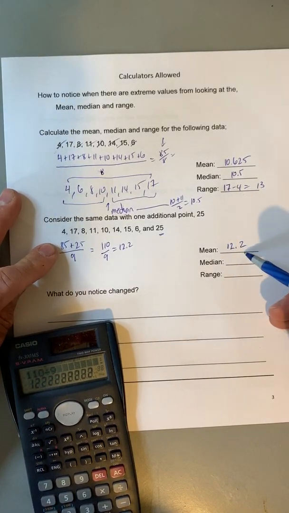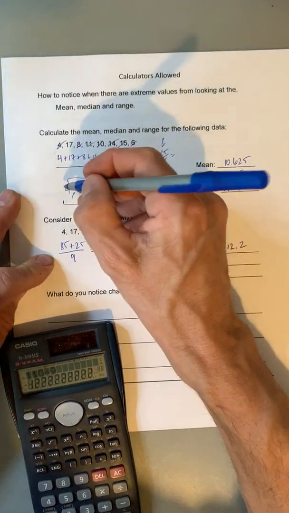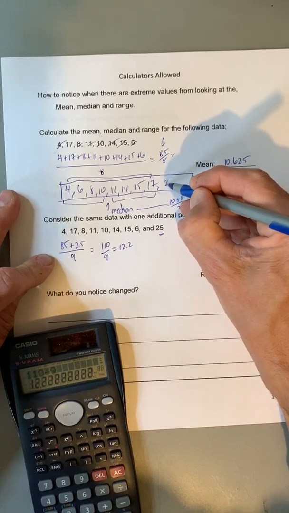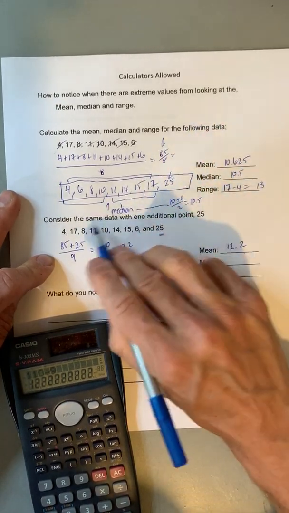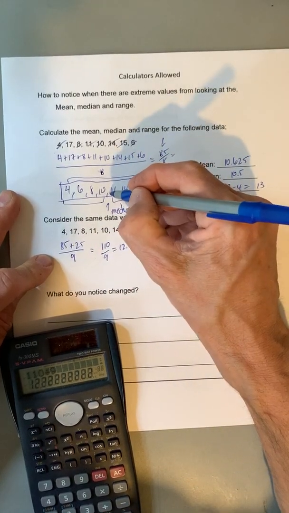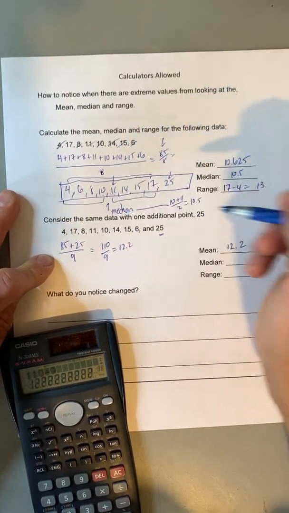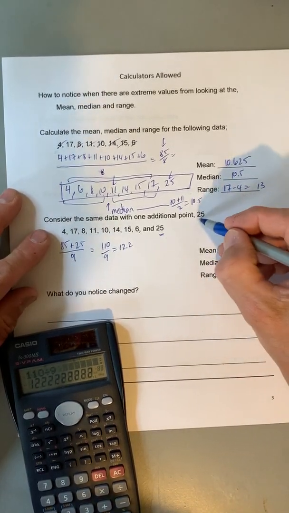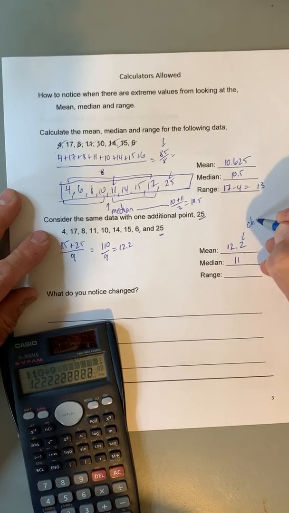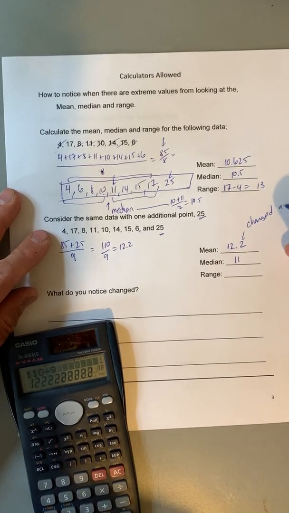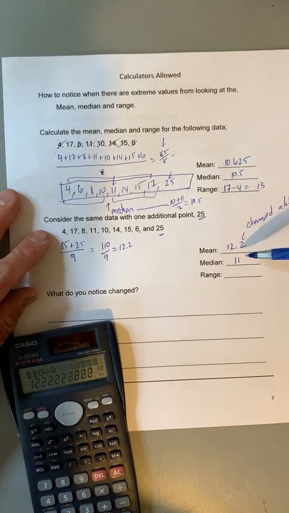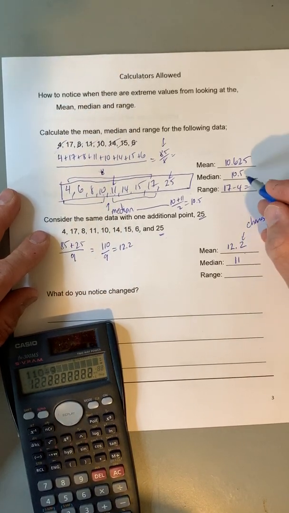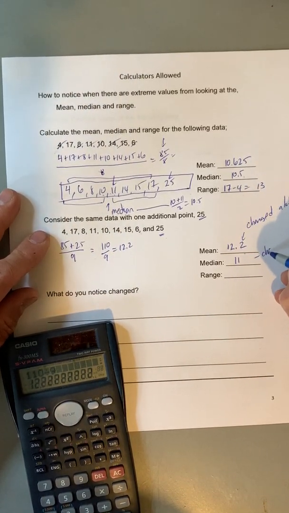Let's see what's happened to the median. I'm going to use this list because it's already in ordered form, and I'm just going to put 25 right after it. There's 25. Now in this list, because there's 9, the median is not halfway between 10 and 11. It's right there. It's 11. Cool. Look what happened when we added 25. The mean changed a lot, because it went from 10.6 to 12. I'm not saying it's 2, but it's 1 and a lot. This one, 10.5 to 11, only changed a little.